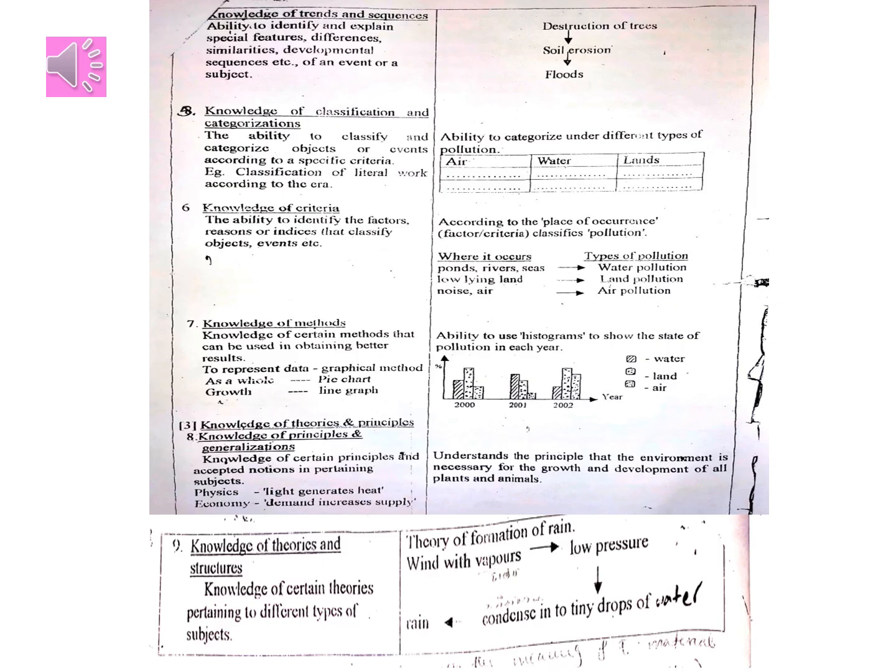Knowledge of principles and generalizations. The principles in the subject matter. Pythagoras theory, that's a theory, knowledge of certain principles and accepted notions in pertaining subjects.